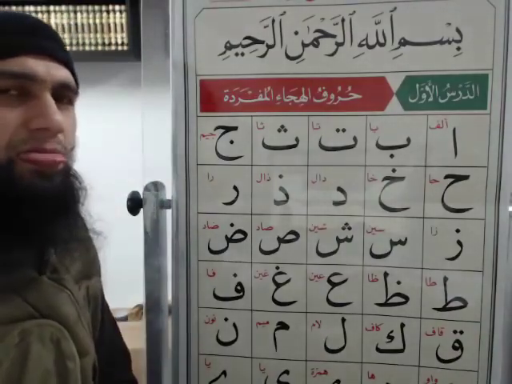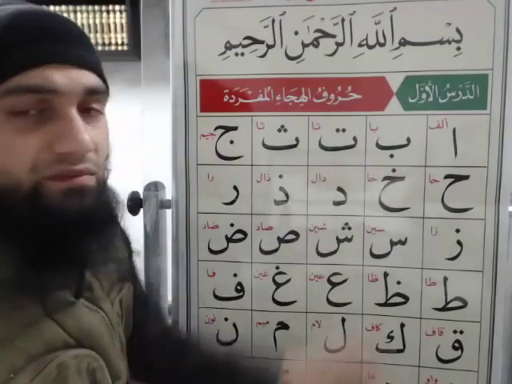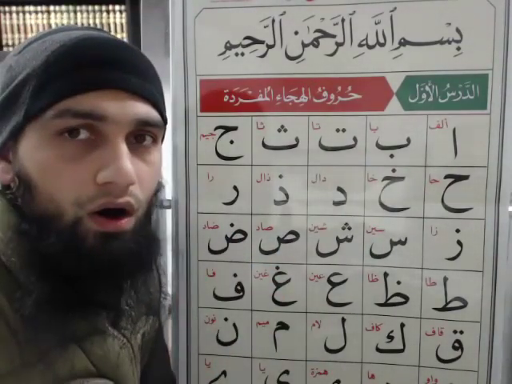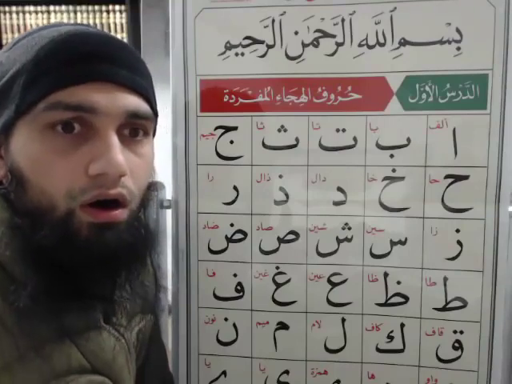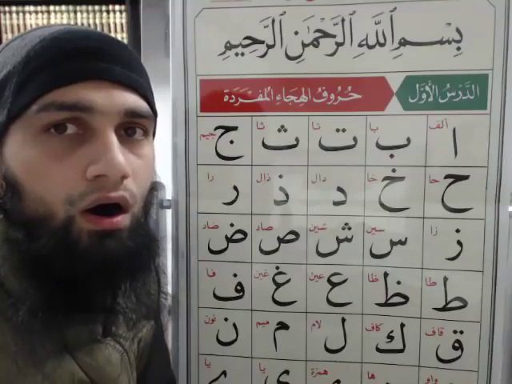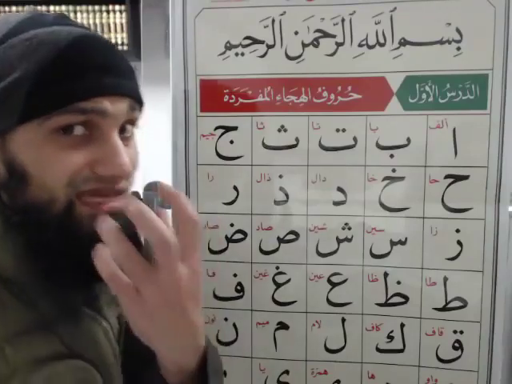Dry part of the throat. Ends with alif. Make it long, but it's a heavy sound, not light. Kha, kha, kha, kha, kha. You see how I'm keeping the sound inside the mouth? It's heavy.